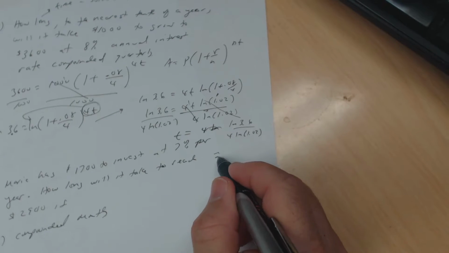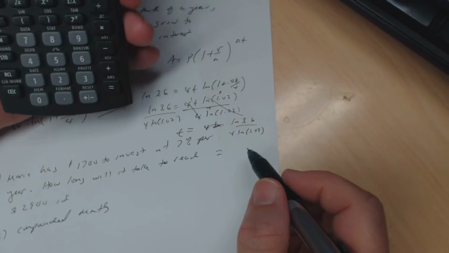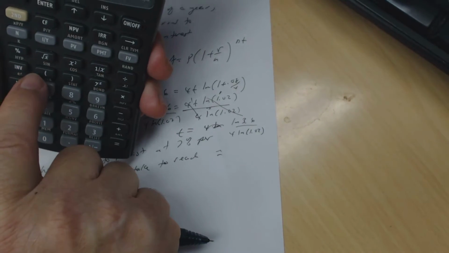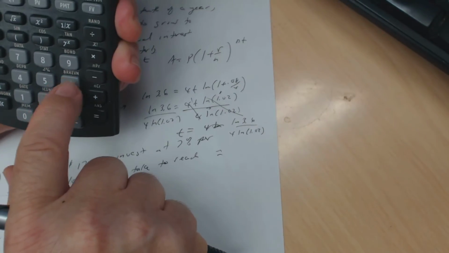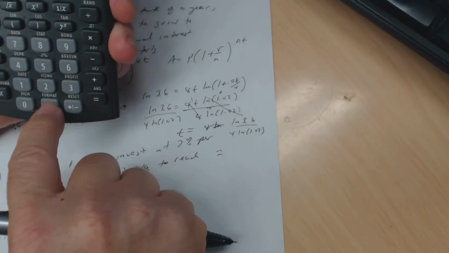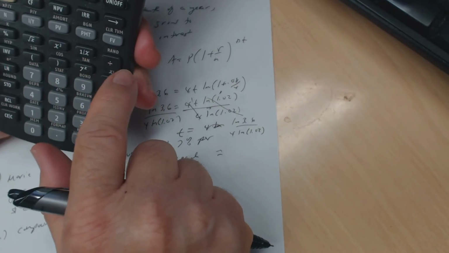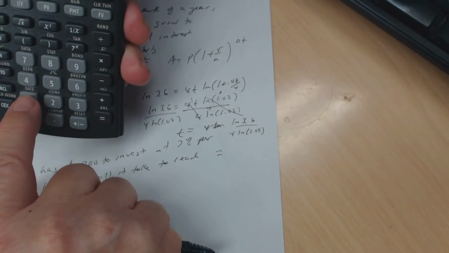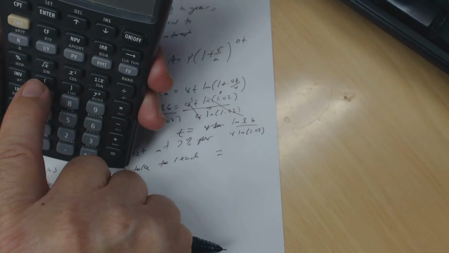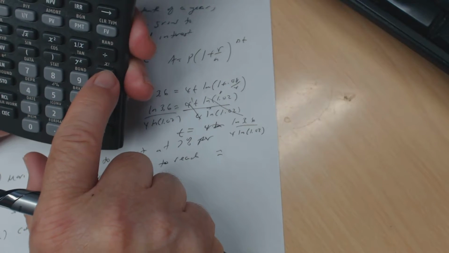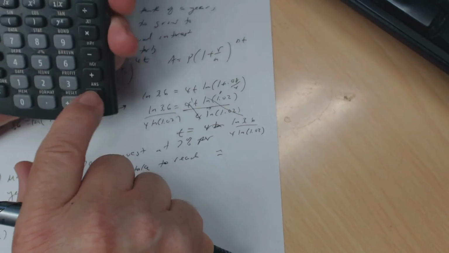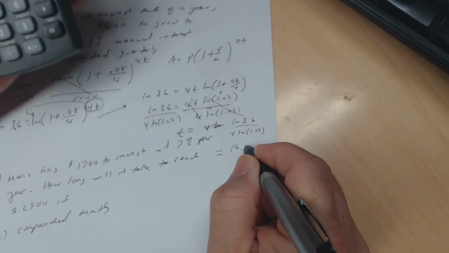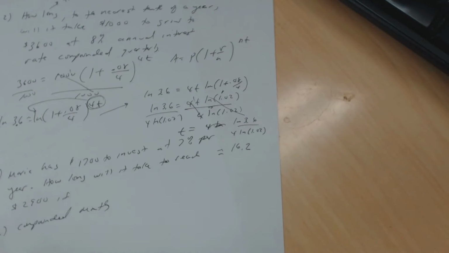Now let's approximate this. Okay, so to approximate this, you're going to say the natural log of 3.6, and then we divide that by, alright, so 1.02 natural log times 4, close the parentheses, press equal. It looks like it's 16.2 to the nearest tenth.